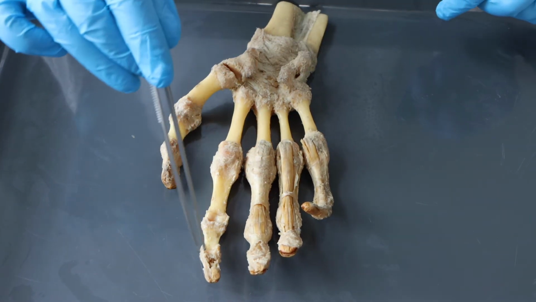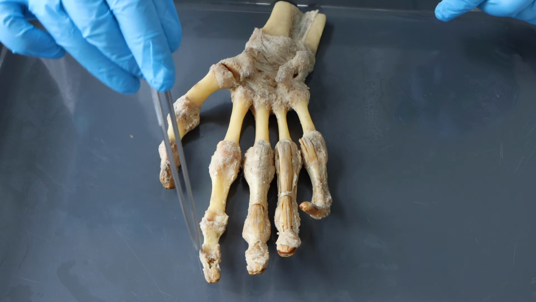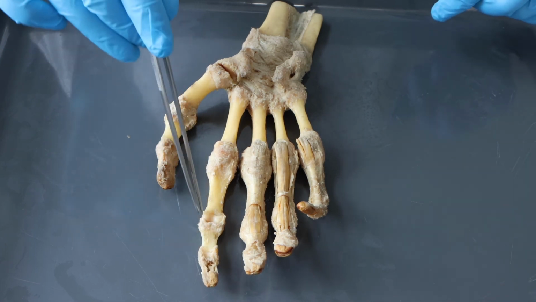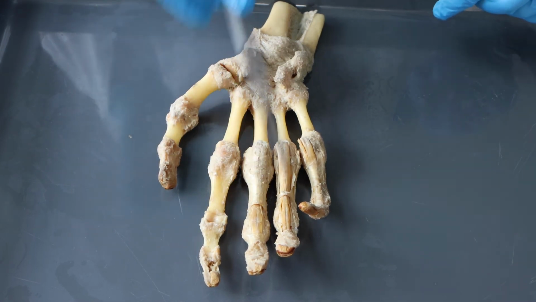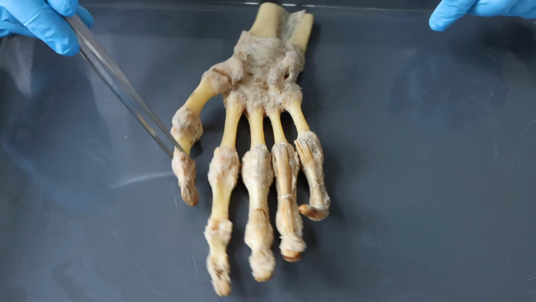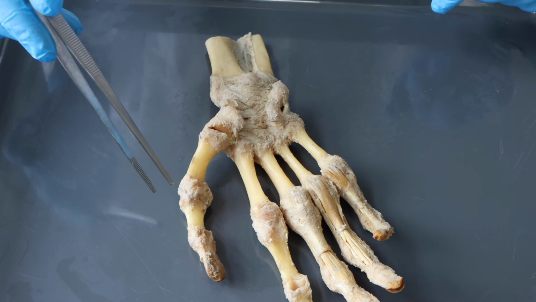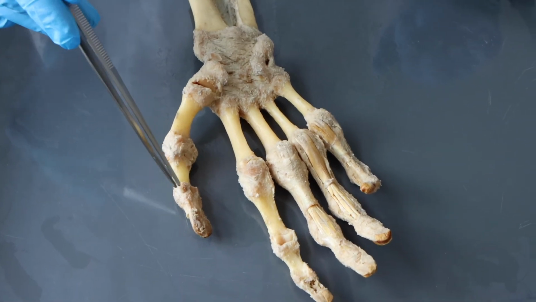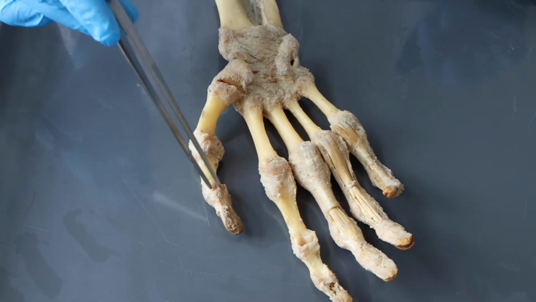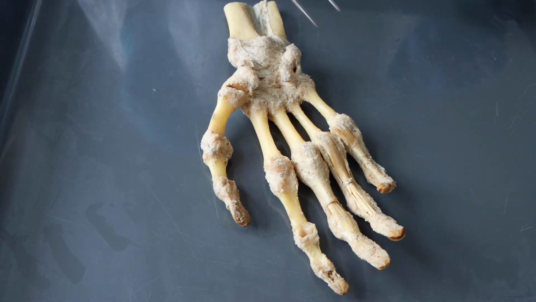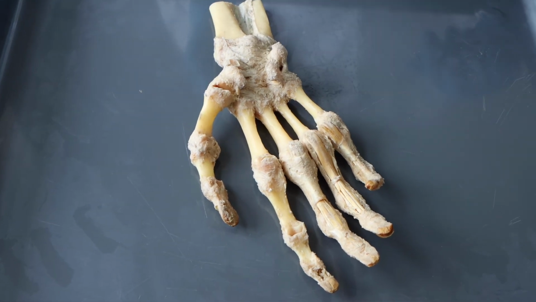This movement is also controlled by the collateral ligaments on both sides of the joints. As I mentioned before, the thumb, or first finger, doesn't have a middle phalanx, so we have only one interphalangeal joint.